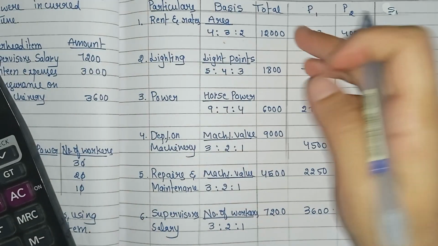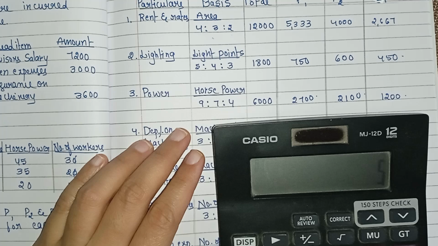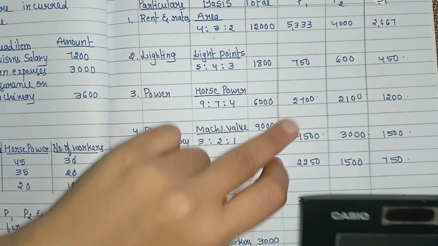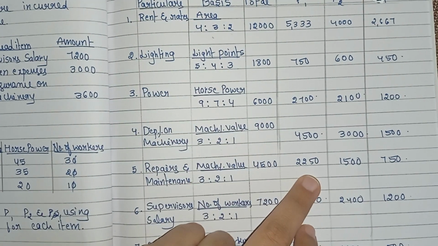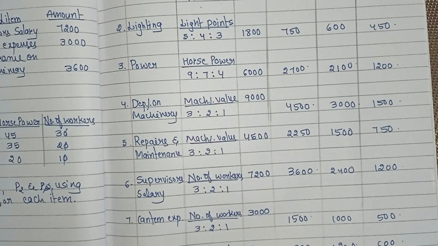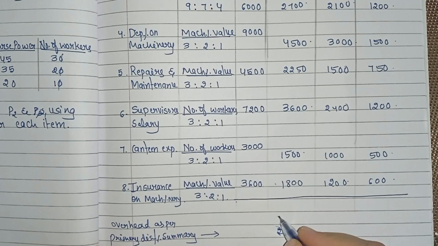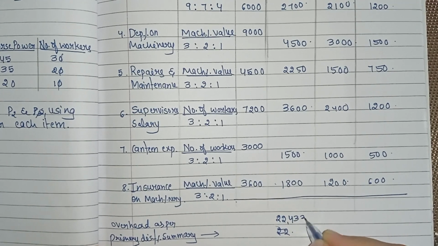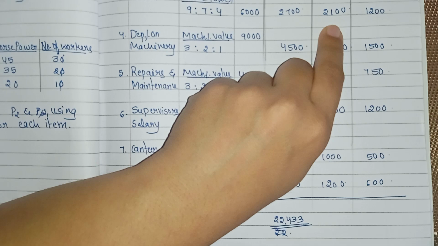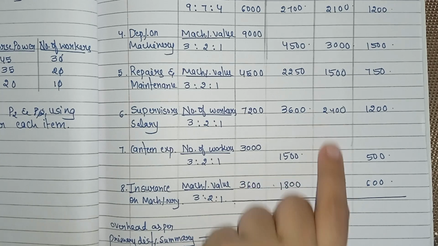So the total for P1 is 5,333 plus 750, 2700 plus 4500 plus 2250 plus 3600, 1500, 1800, which equals 22,433.